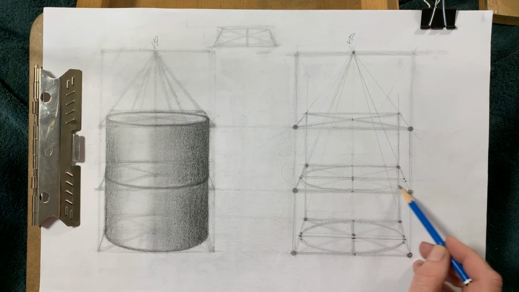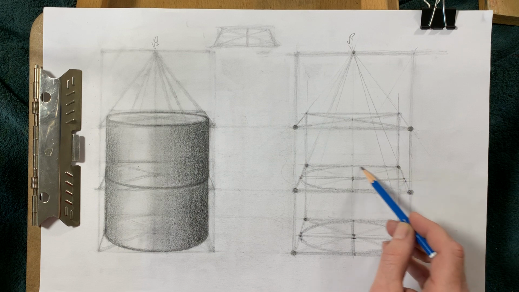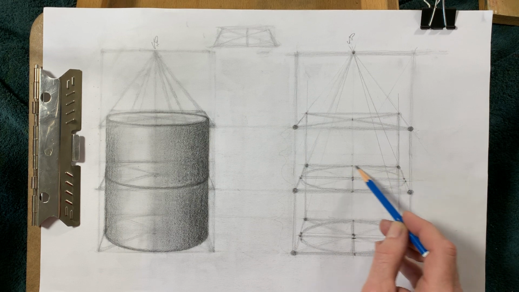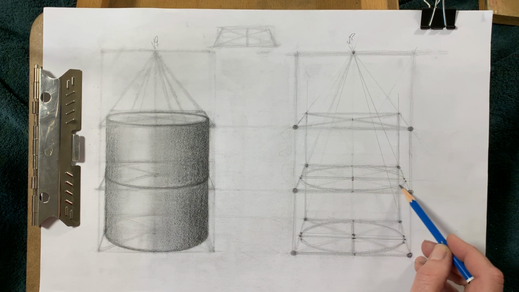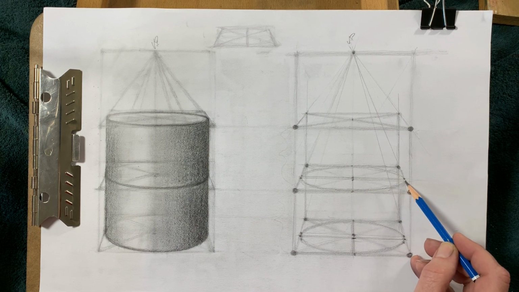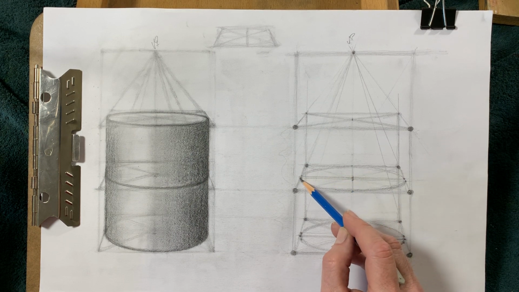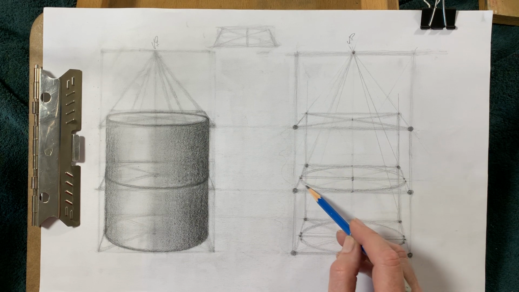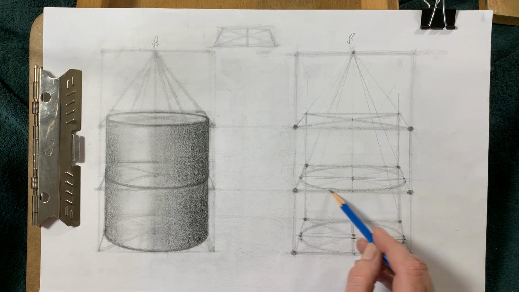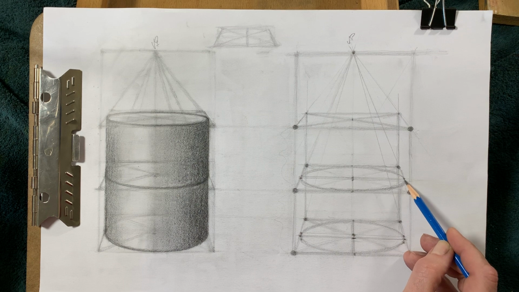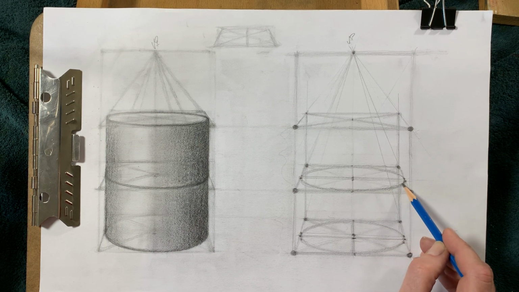One of the reasons I'm leaving in this point and this way of doing it, even though it's not perfectly accurate, is that I have found that for practical purposes, it's pretty darn helpful. By the time I'm talking here, the distances are so small, especially depending on the size of your drawing, that I think it's pretty helpful to just aim for this point and then turn around your ellipse.